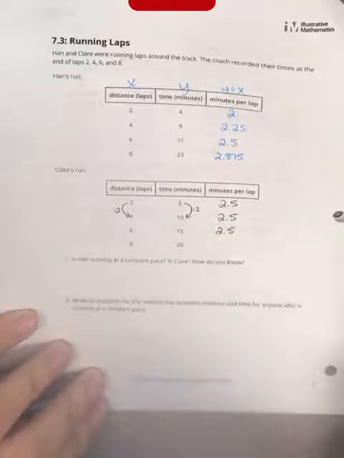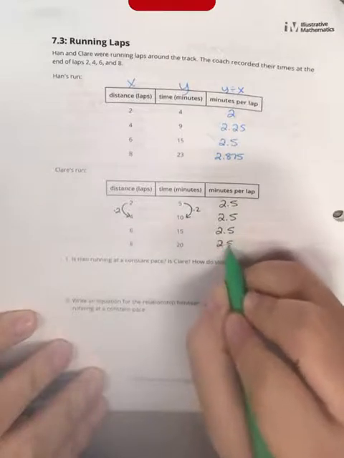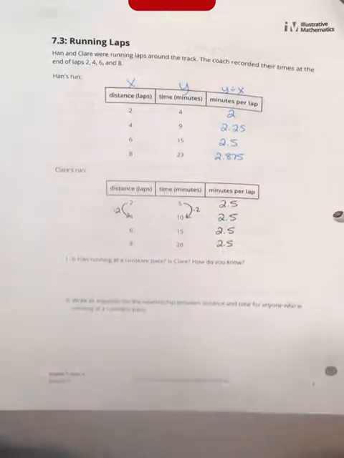And then when she ran 8 laps, also 2.5 minutes per lap. So is Han running at a constant pace? What about Claire? And how can we be sure?